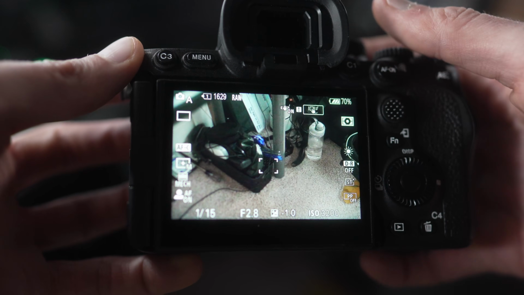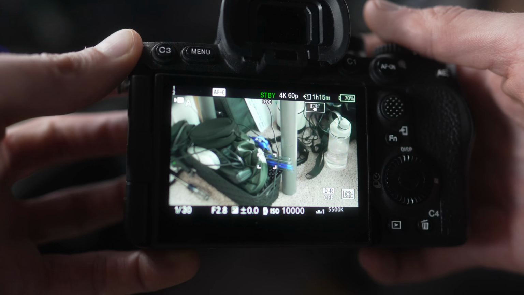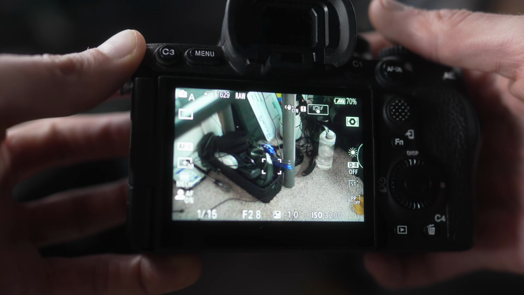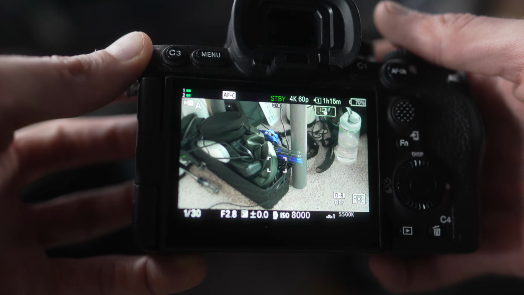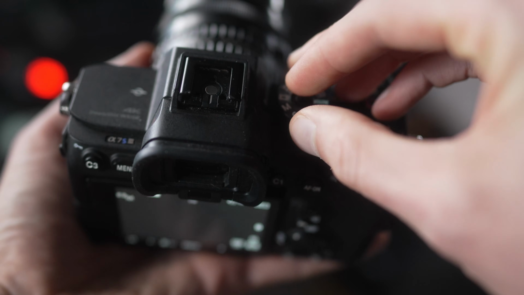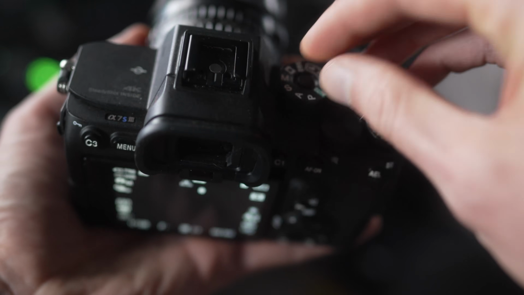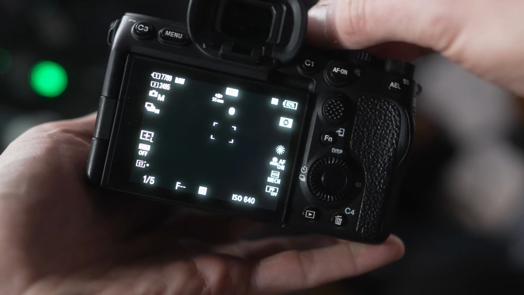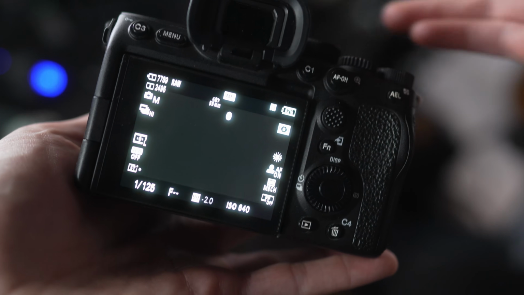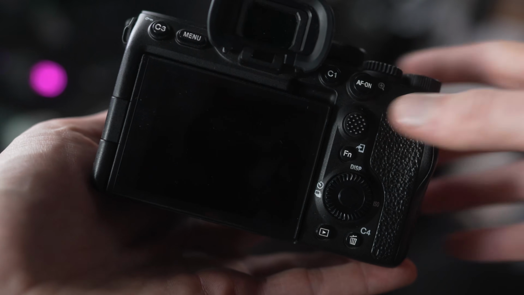And now when you switch between movie and picture modes, whether it be with the newer mode dial, or even on my A7S III where you go to movie mode from the movie setting, and then you have to go into one of the aperture priority, shutter priority, manual settings for photo, between the movie mode and like the M, you will have different settings.